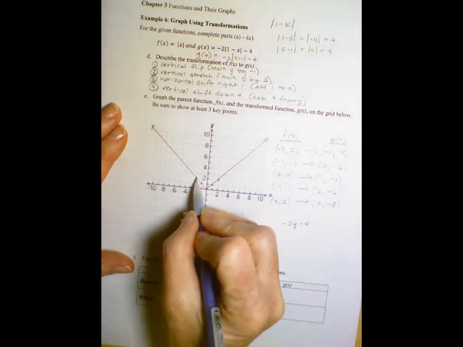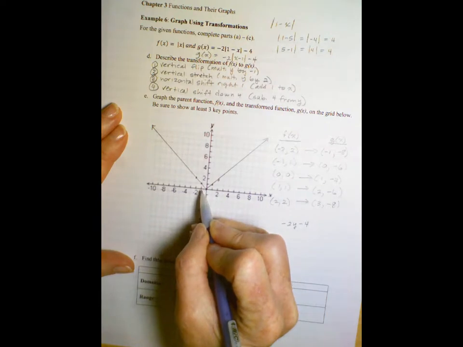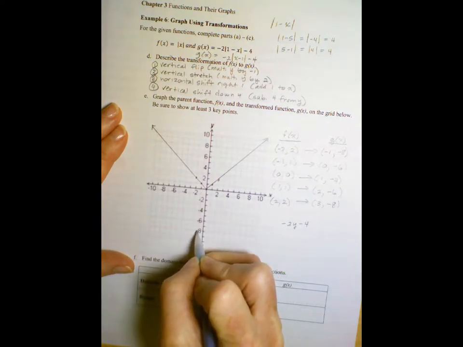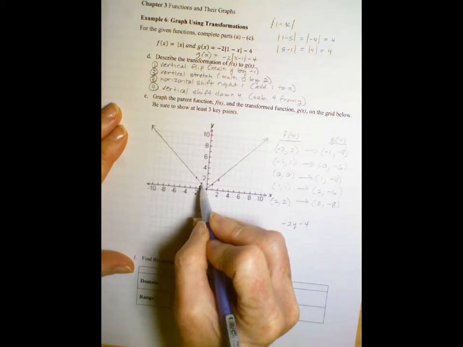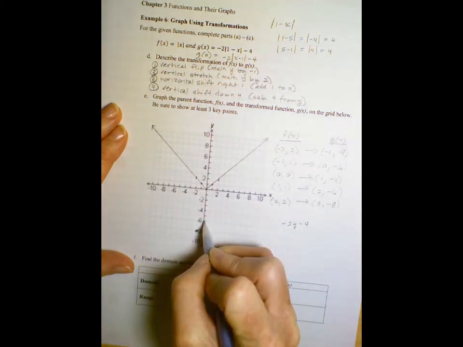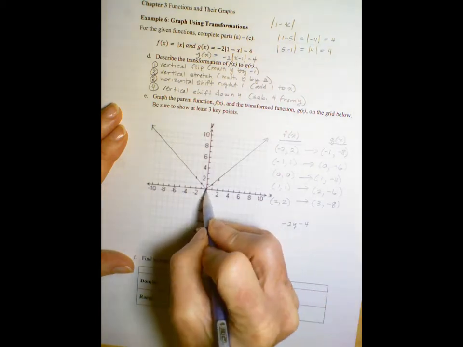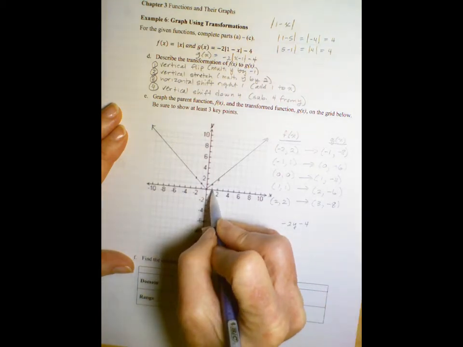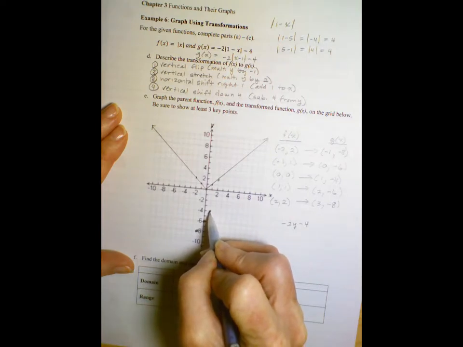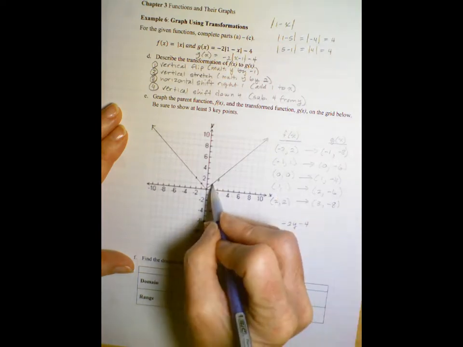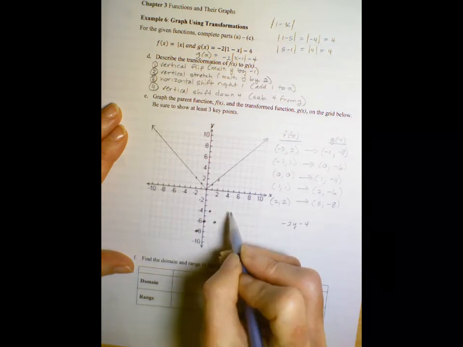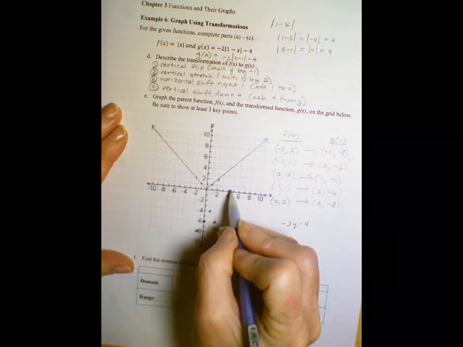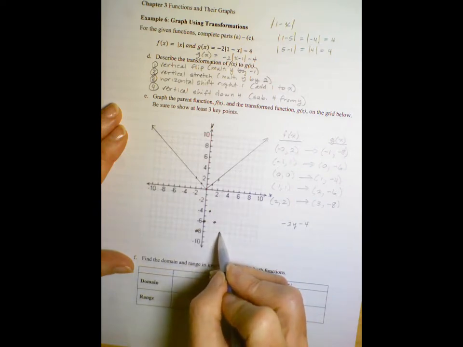Negative 2, 2 is now at negative 1, negative 8. Negative 1, 1 is now at 0, negative 6. The 0, 0 is now at 1, negative 4. 1, 1 is now at 2, negative 6. And 2, 2 is now at 3, negative 8.